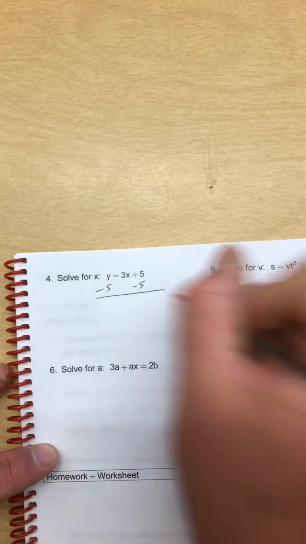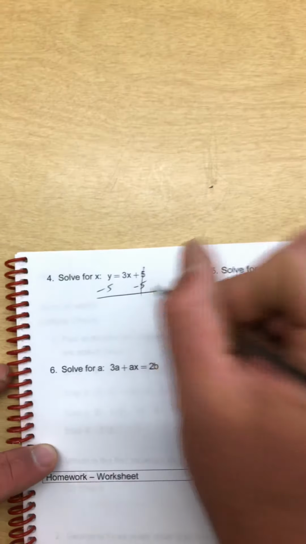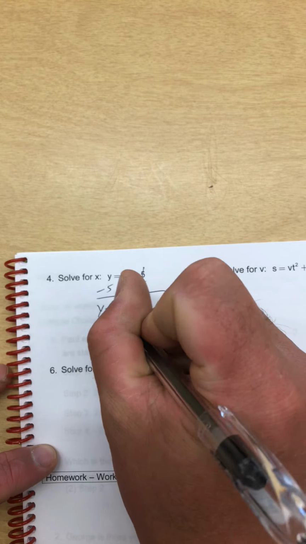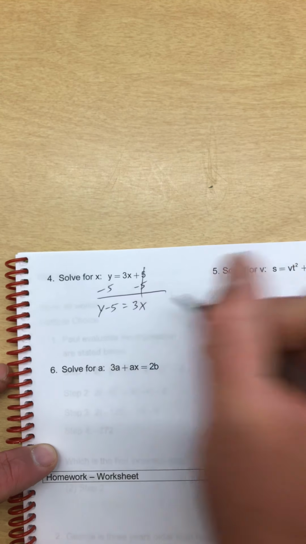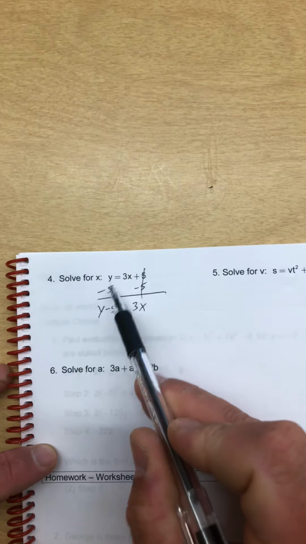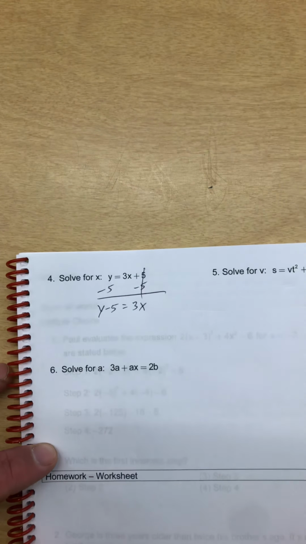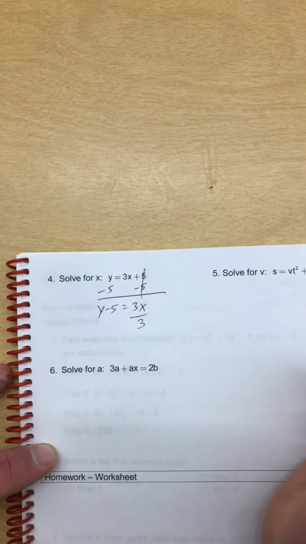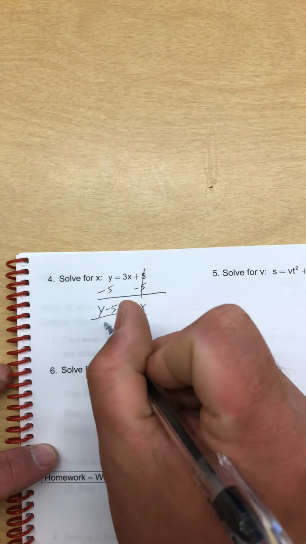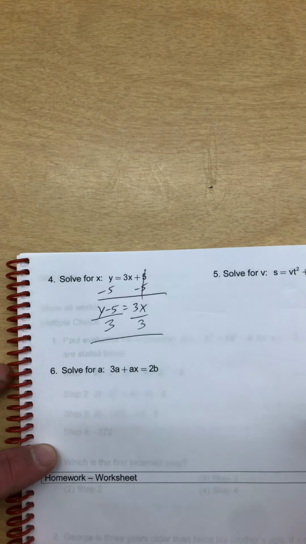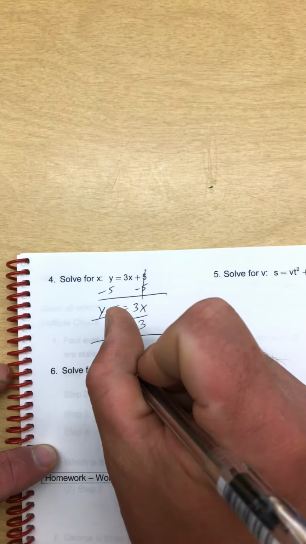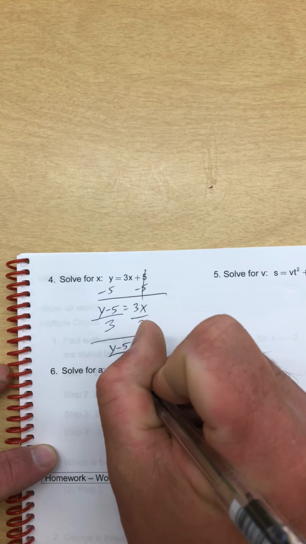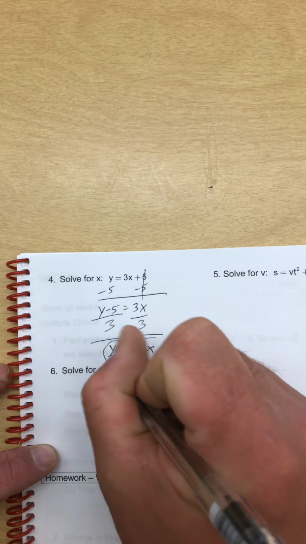I would subtract 5 first. All right, I got Y minus 5 equals 3X. Don't make little mistakes. Those are not like terms. Don't say that's 5Y or something funky. Get X by itself. Divide by 3. If you divide by 3 here, you have to divide everything by 3 over here. It doesn't say how to write your answer, so you could leave it as Y minus 5 over 3 equals X.